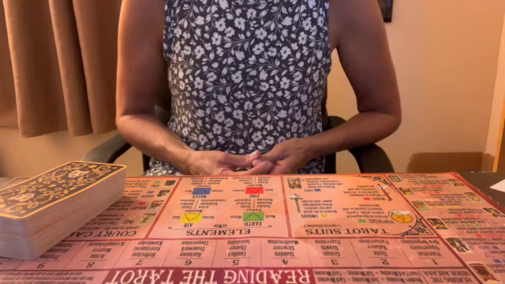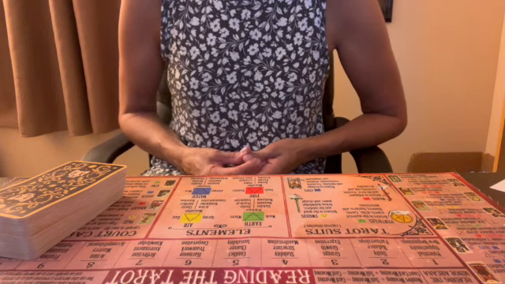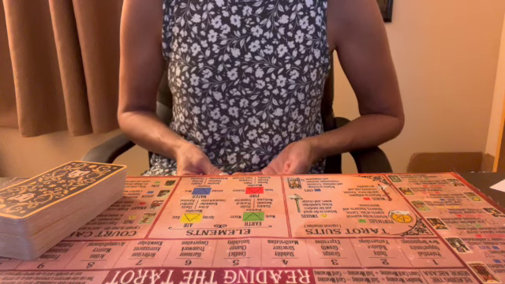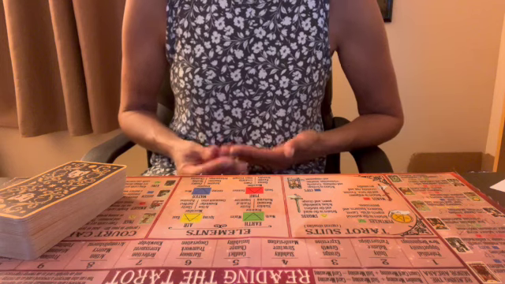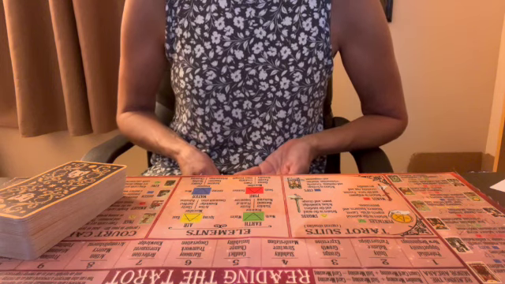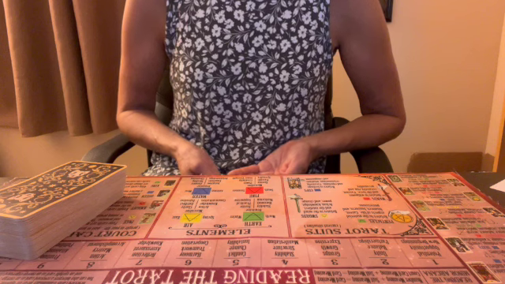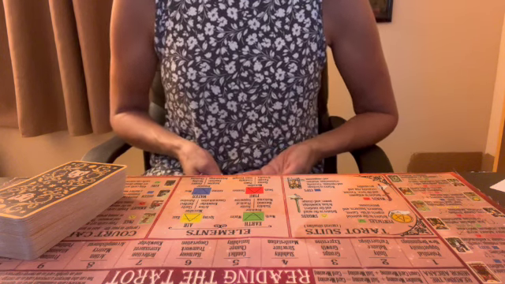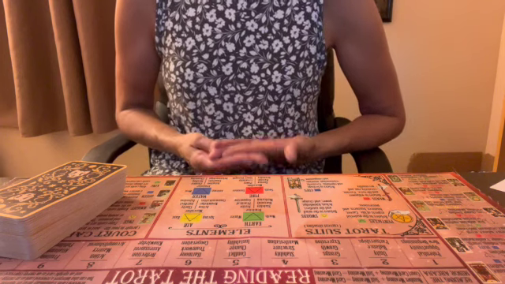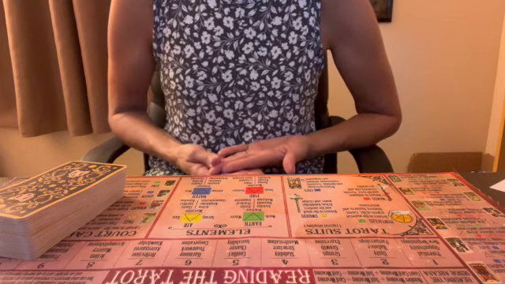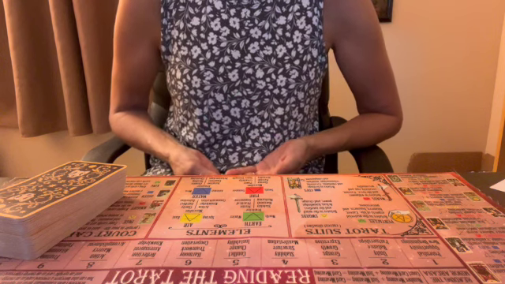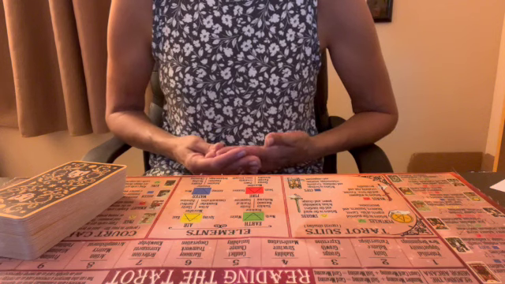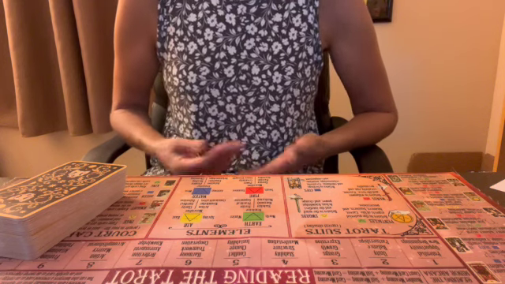There's certainly nothing wrong with using spreads that others have created, but in order to master those storytelling skills, it's much easier to start small and then build your skill level and your confidence level as you practice more and more. So I prefer very simple spreads for myself in terms of my day-to-day. Some readers like to pull a card a day. Some people like to do full spreads each day.